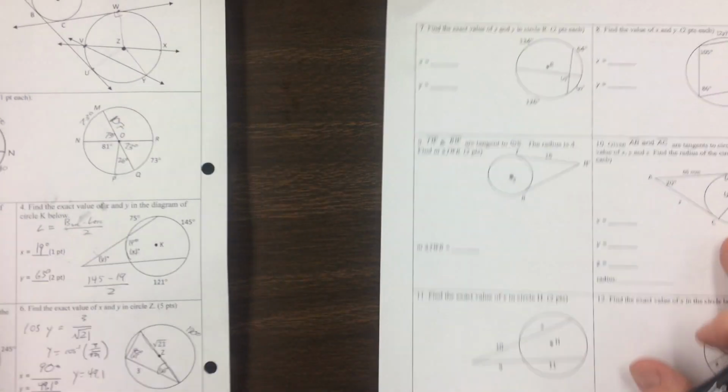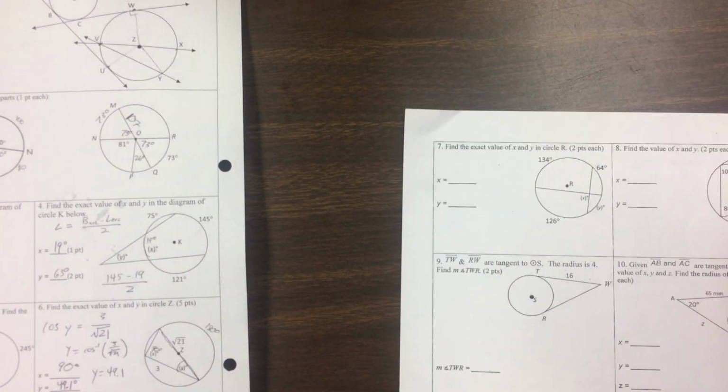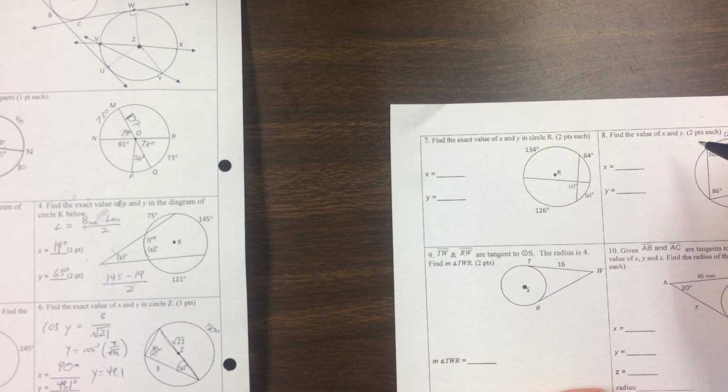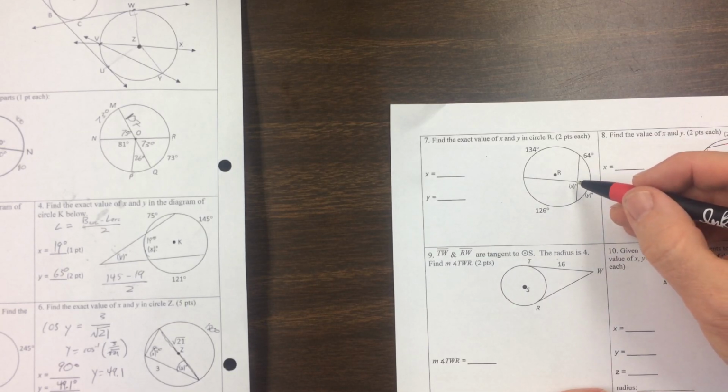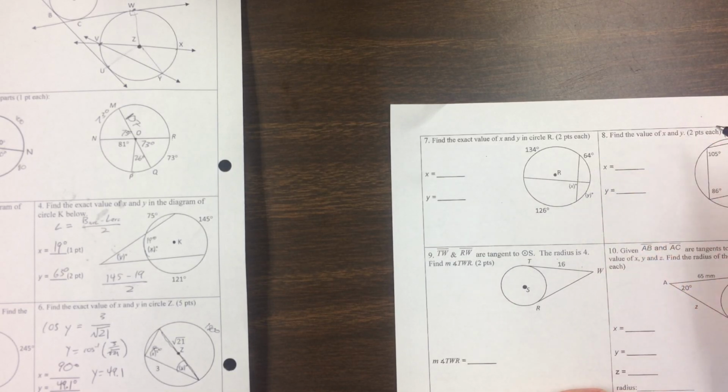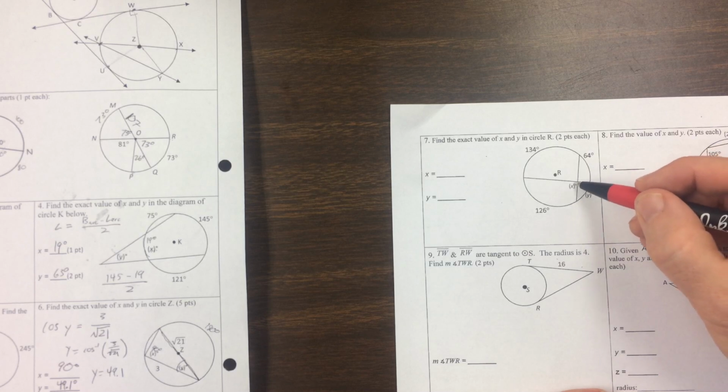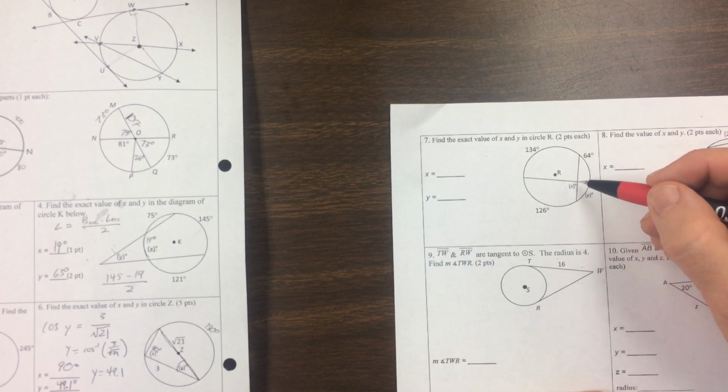All right, so that was 6. Here's 7. Find the exact value of x and y in the circle. So here we have 2 chords. So our chord theorem when it comes to angles.